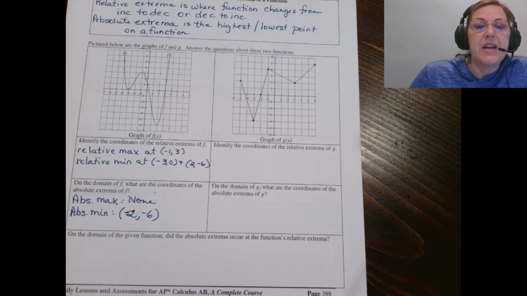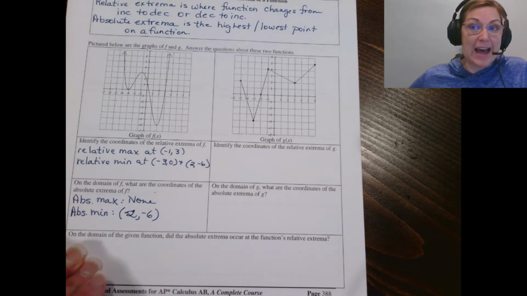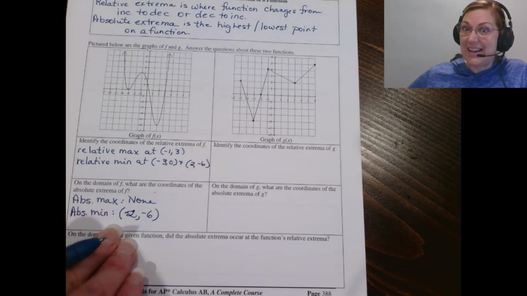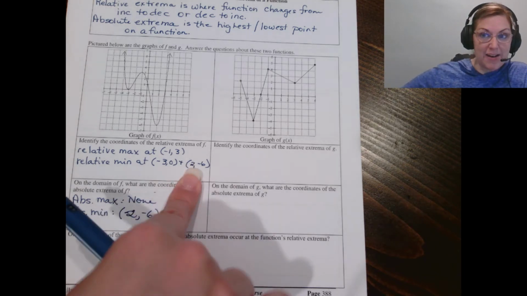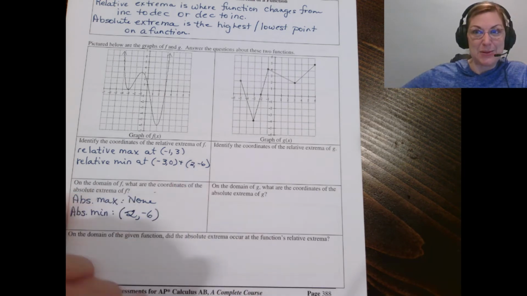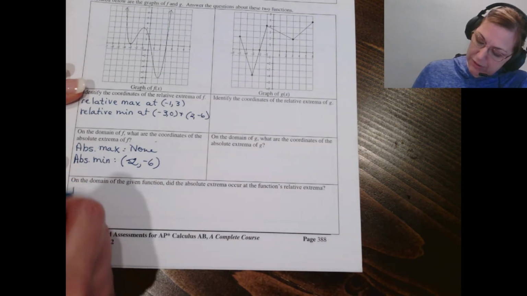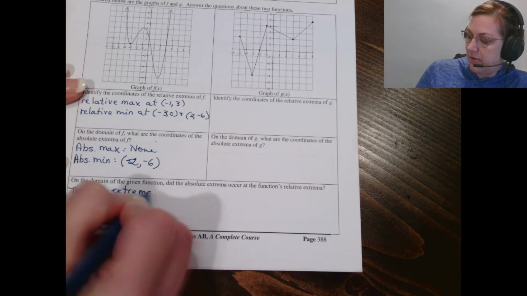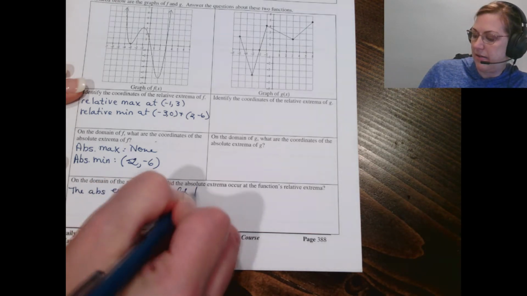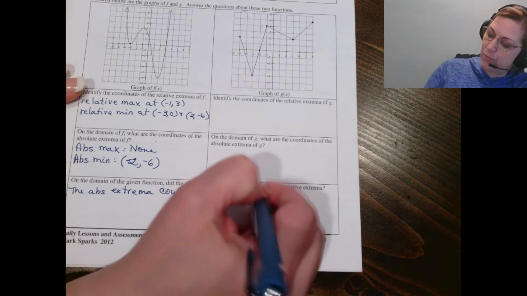Okay. Look at the last question. On the domain, did the absolute extrema occur at the function's relative extrema? Yes. Okay, on the graph of f of x, the absolute minimum happened at one of the relative minimums, but the absolute max did not. So let's just say that it could. The absolute extrema could be located at the relative extrema.